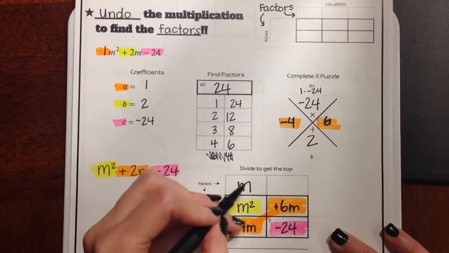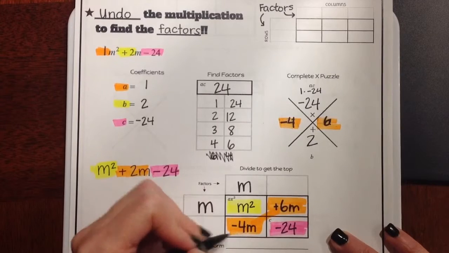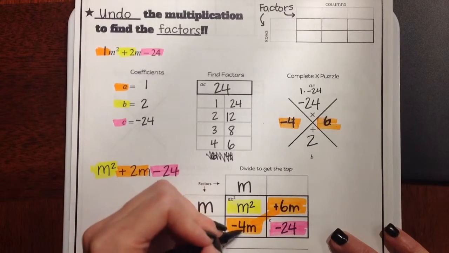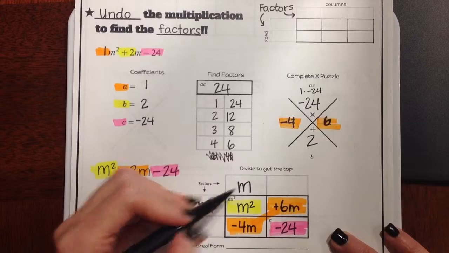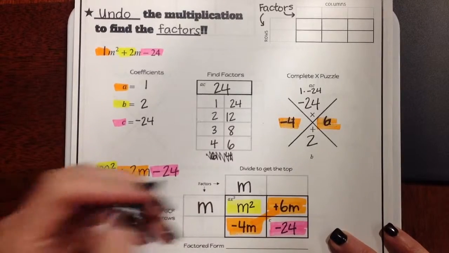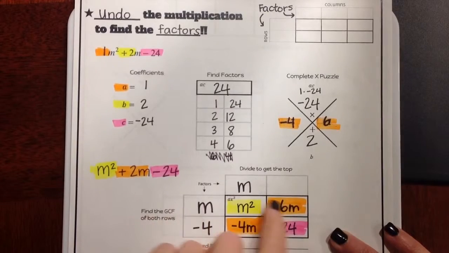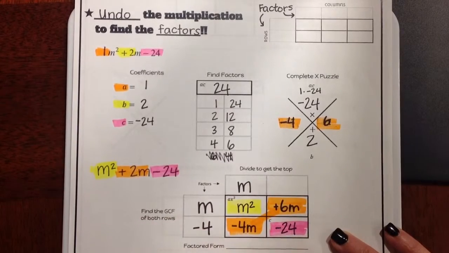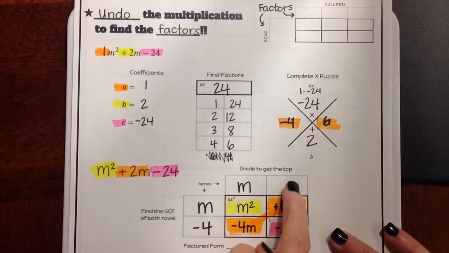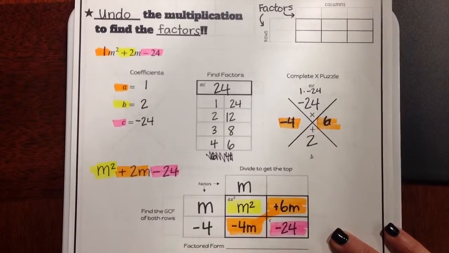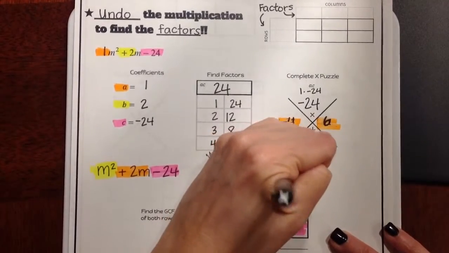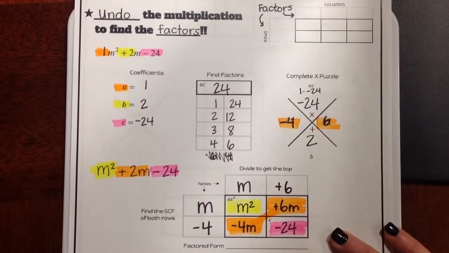Okay, now that I have one of my column terms filled in, now I can really think about multiplication to fill in this box right here. m times what is going to give me a product of negative 4m? Negative 4. And now that I know my row term, I can fill in my column term because, again, using my multiplication skills, what times m is going to give me the product 6m? Positive 6. And now I'm just going to double check my multiplication.